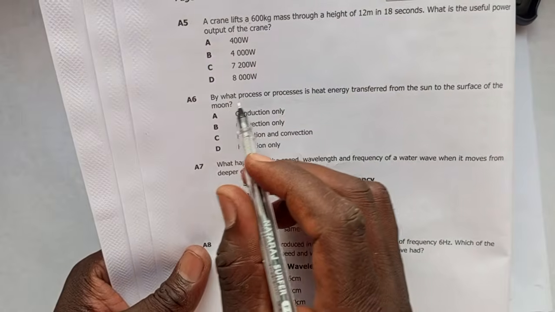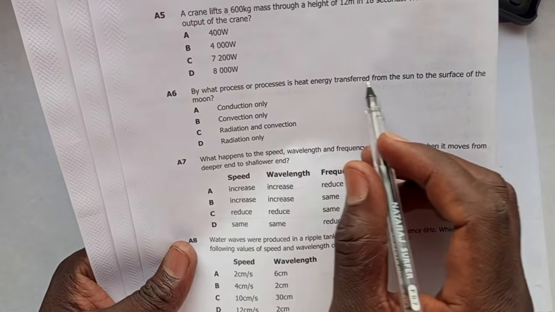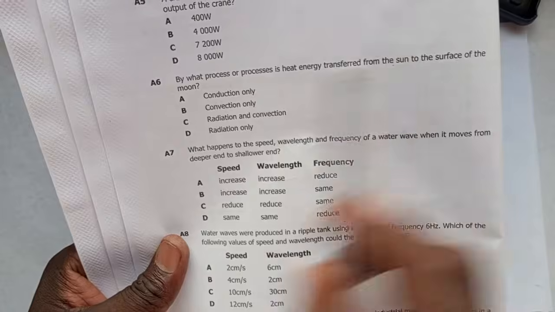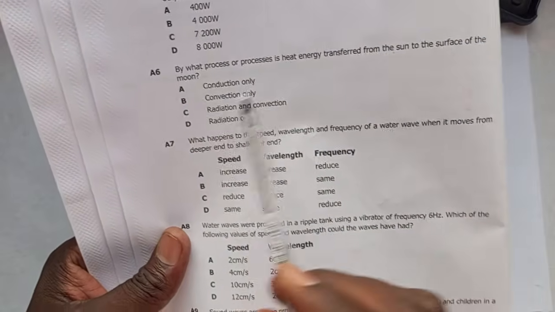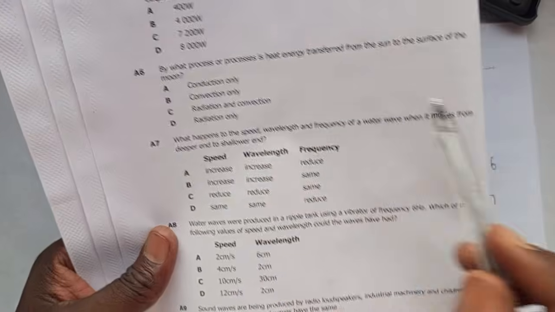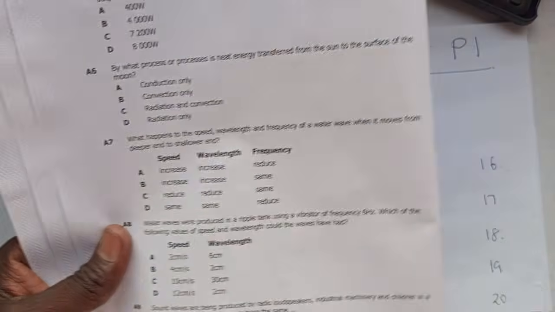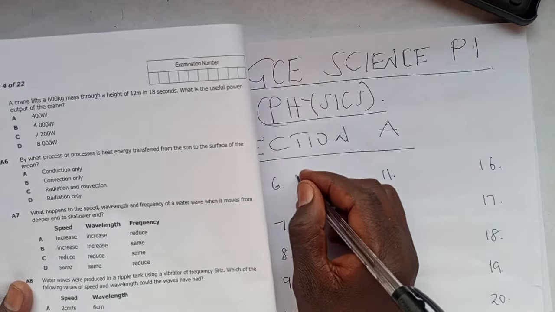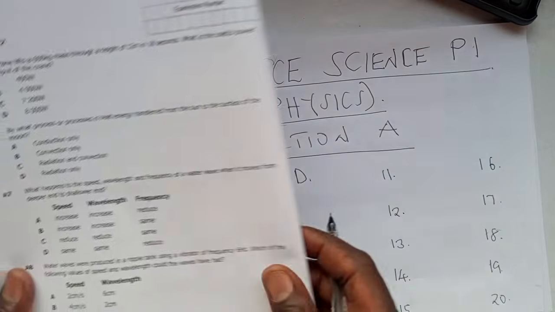We move on to question 6. Question 6 reads, by what process or processes is heat transferred from the sun to the surface of the moon? Well, we need to know that that is just in a place where there is completely a vacuum. Remember, space is a vacuum. So by what method is it transferred? Well, it is radiation only. So question 6, the answer is D, because it is radiation only.